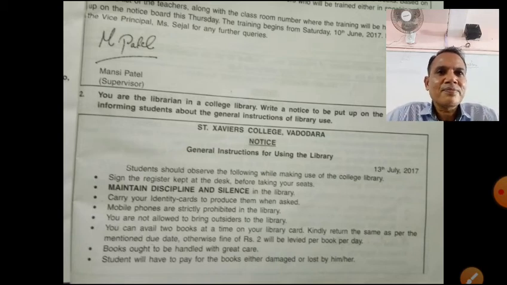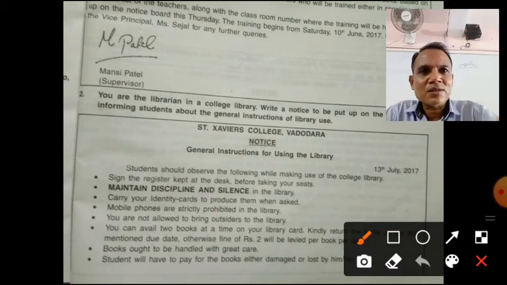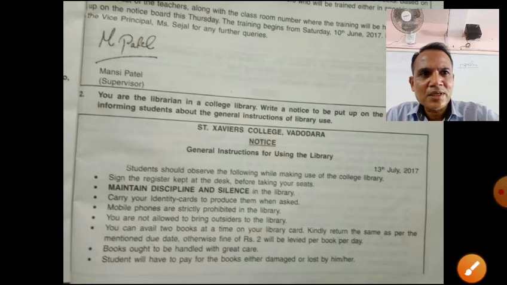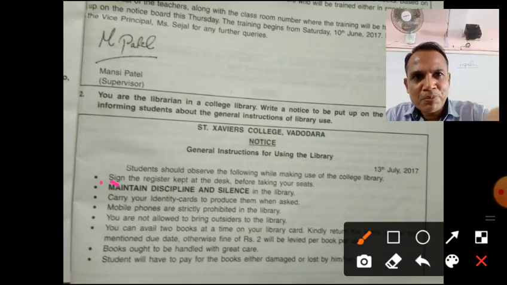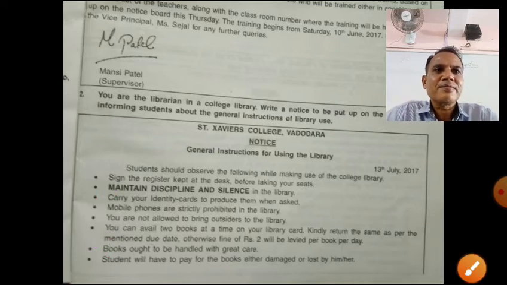Point number 3. Carry your identity cards to produce them when asked. Here the particular point it is done. You can do the points according to your convenience. You can do the star also, you can do the arrow also, but do it properly in a proper sequence. You see it, these are done in a proper sequence. Similarly here also the proper sequence it is maintained. So this one you have to keep in your mind.